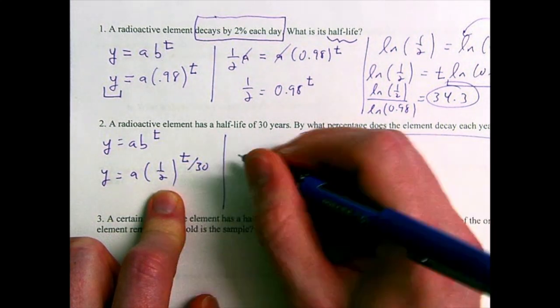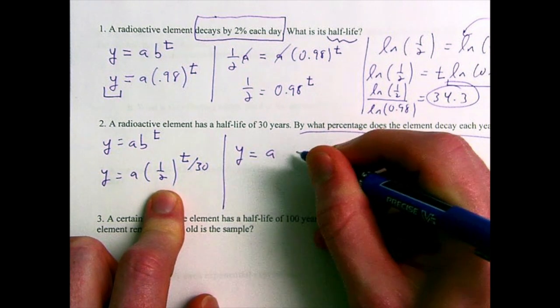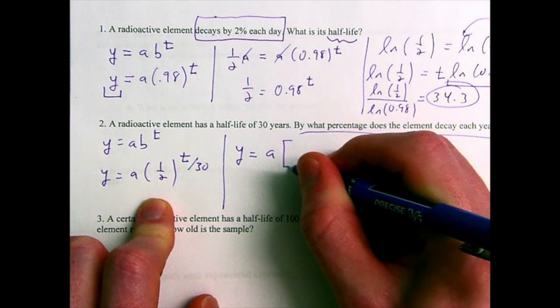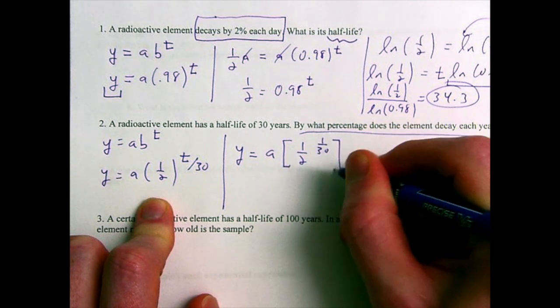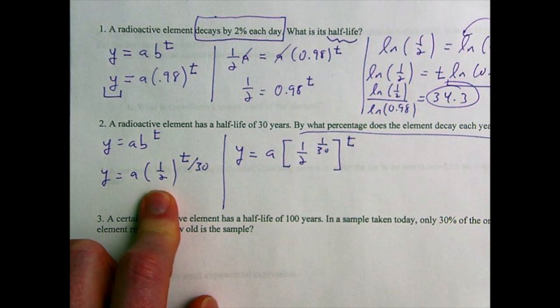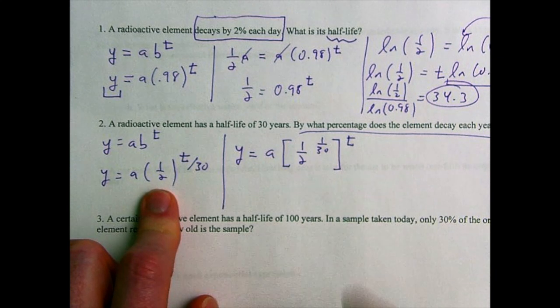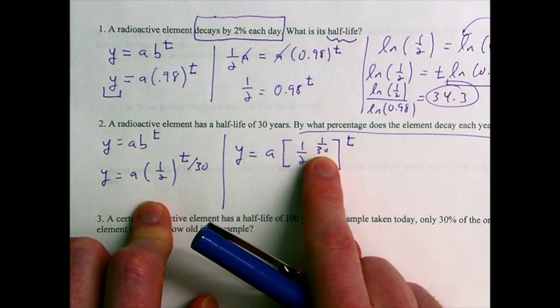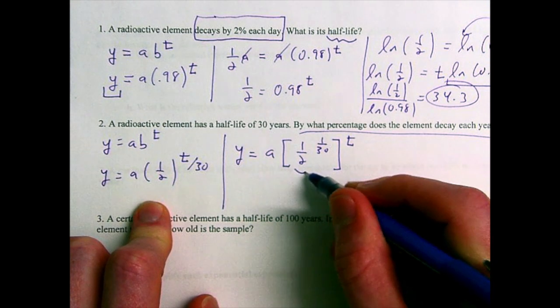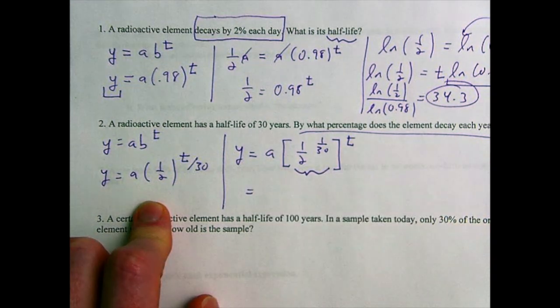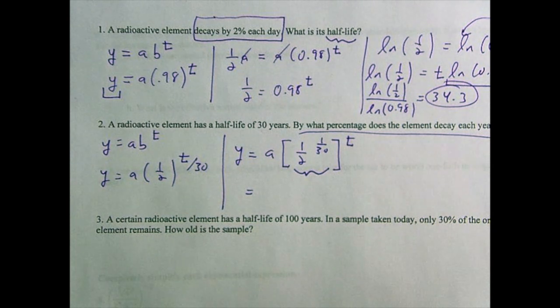So, of course, just as always, we have to rewrite this using the so-called power of a power rule. This expression can be rewritten as 1/2 to the power of 1/30th to the power of t. And now, if I just simplify using my calculator, that expression in brackets, it's 1/2 to the power of 1/30.